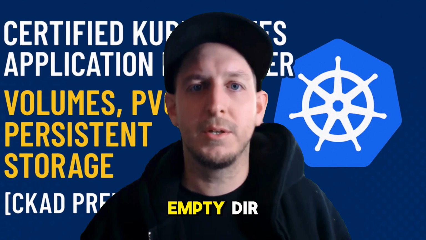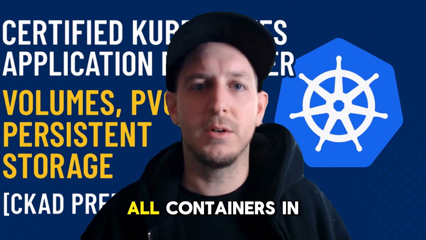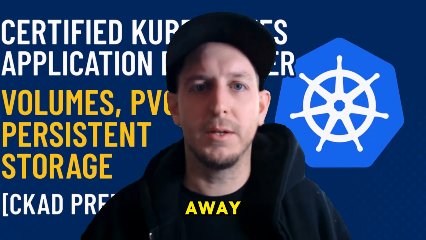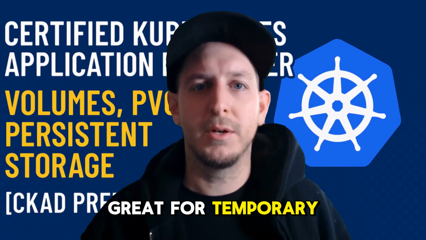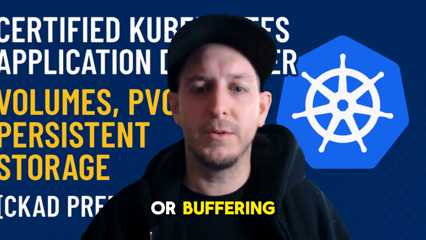Let's start with emptyDir. This volume is created when the pod starts and shared across all containers in the pod. It's deleted when the pod goes away. emptyDir is great for temporary shared storage between containers, like scratch space or buffering.